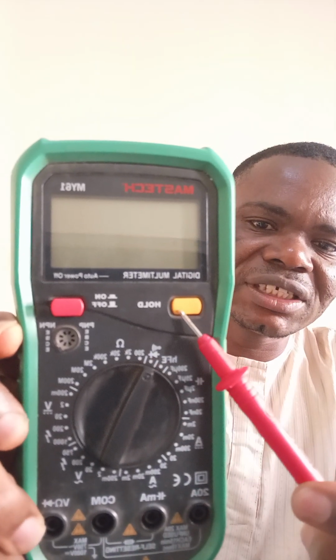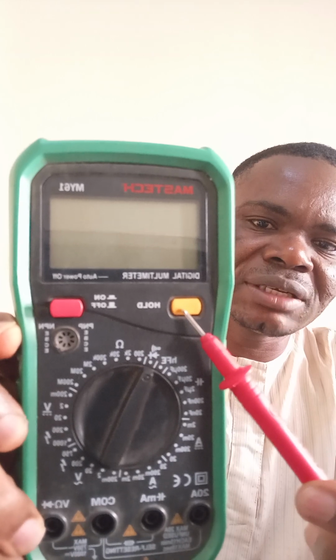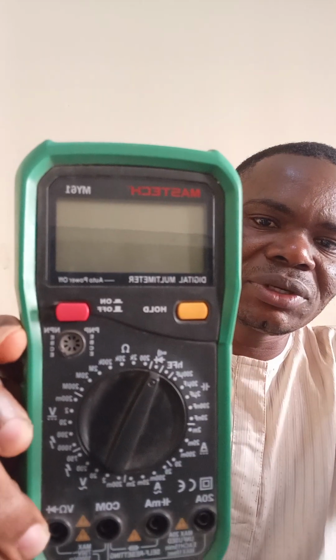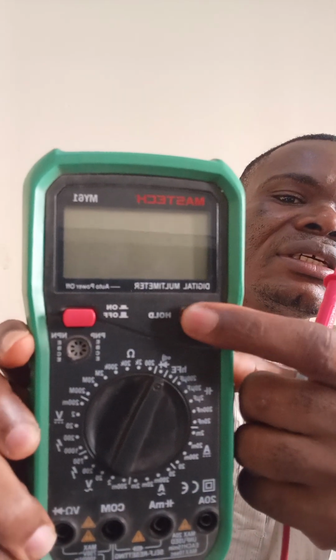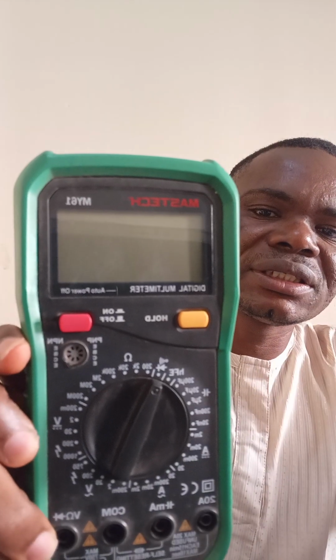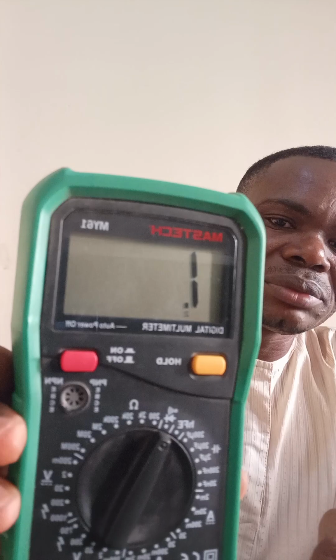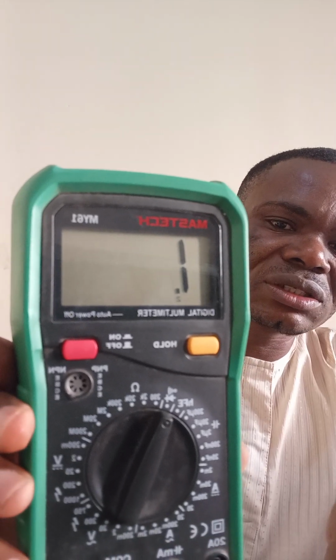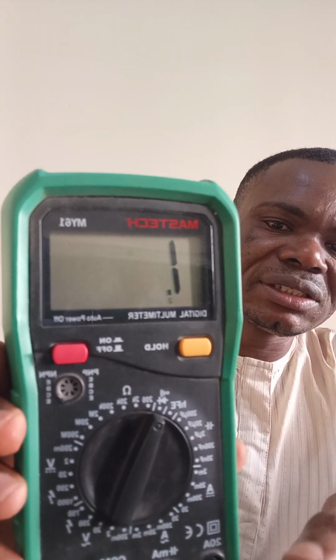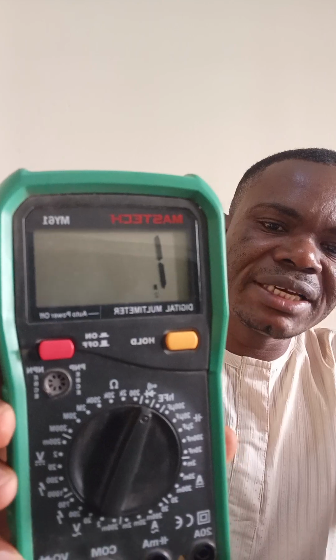And you have this yellow button here, which is the power button. If you press it, you're going to see the on position. And once it turns on, then you can measure anything.